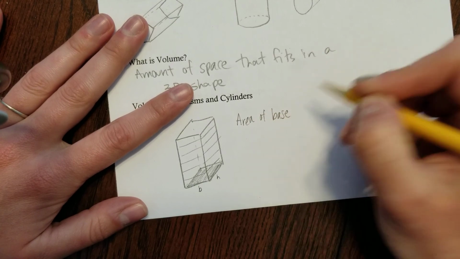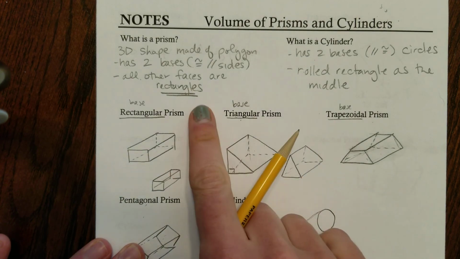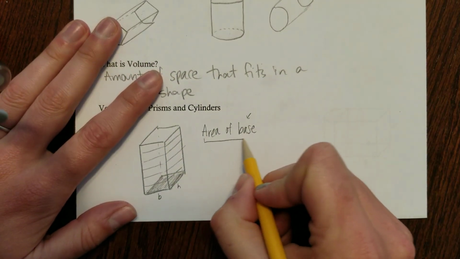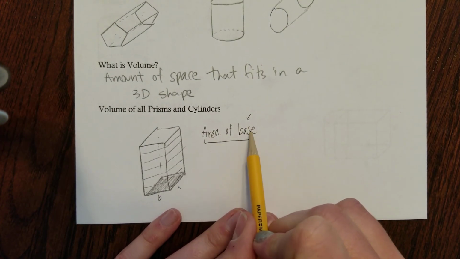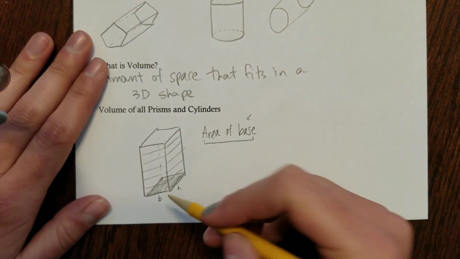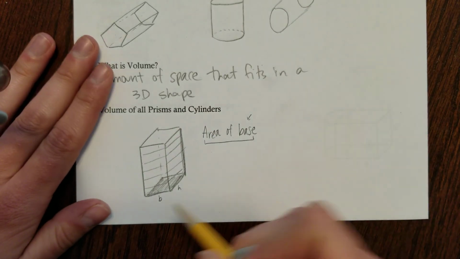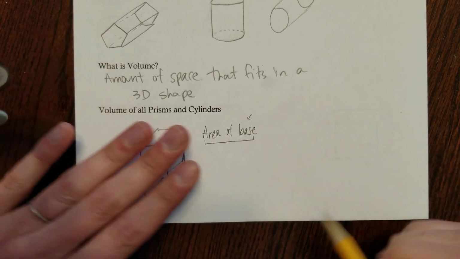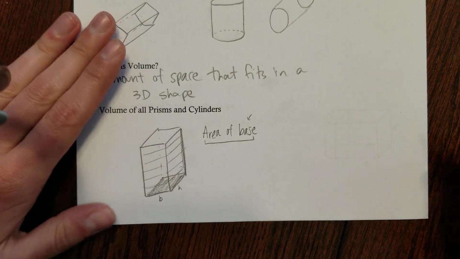And when I say base, I mean whatever shape is the base, the parallel congruent side. This could be a rectangle, a triangle, a trapezoid. That means the area formula would change, okay? If we find the area of that and multiply it by how many times we could stack that shape, so if I could put another stack here and another stack here, all of those stacked up on each other would give us the volume of our entire shape.